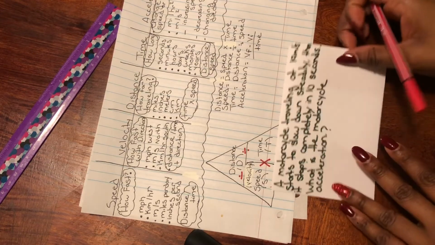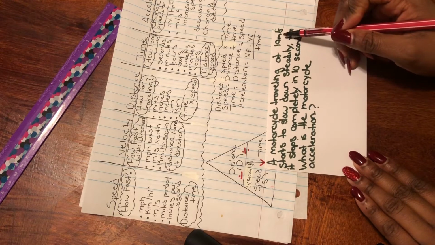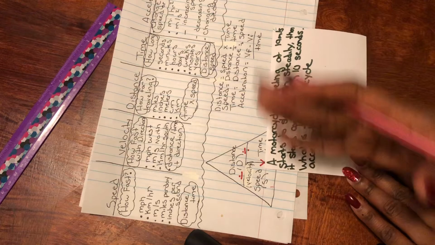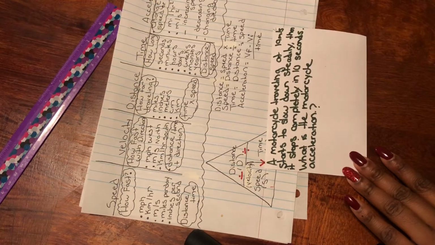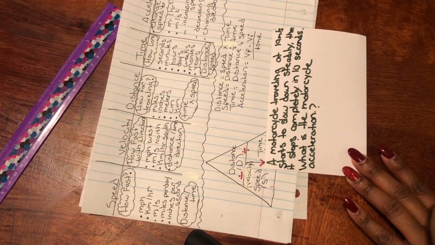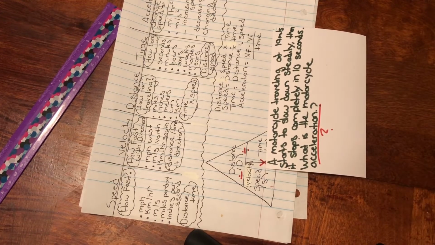All right, last problem. A motorcycle traveling at 19 meters per second starts to slow down steadily, right? Meaning it's slowing down, maybe it's at a stoplight. You see it's turning yellow, then it turns red. Then it stops completely in 10 seconds. What is the motorcycle's acceleration? Again, we're looking for acceleration.